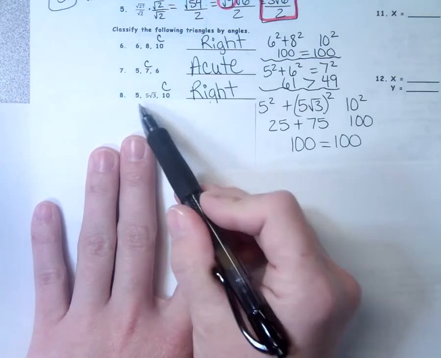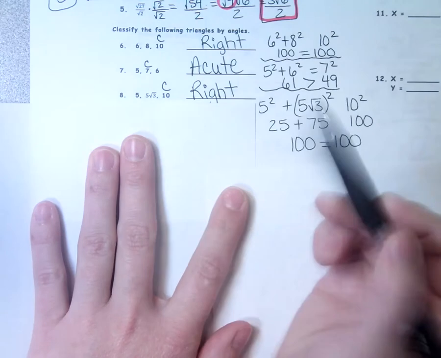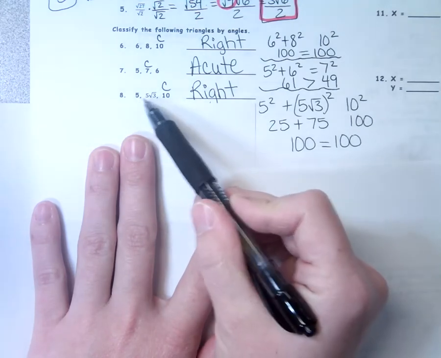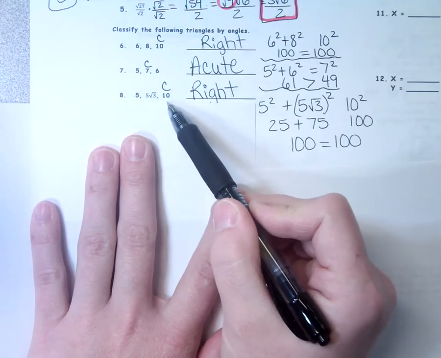Okay, and if you look at these numbers, it actually follows the pattern of the 30, 60, 90 triangles, where one side is x, one side is x square root of 3, and the other side is 2x.